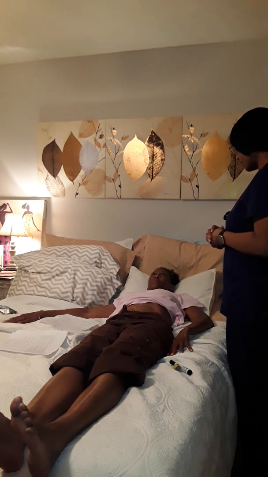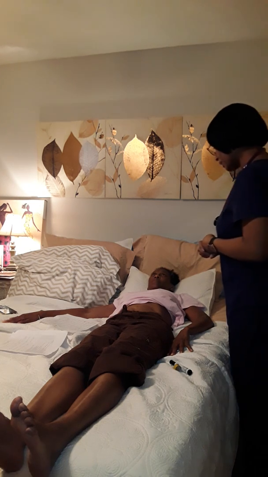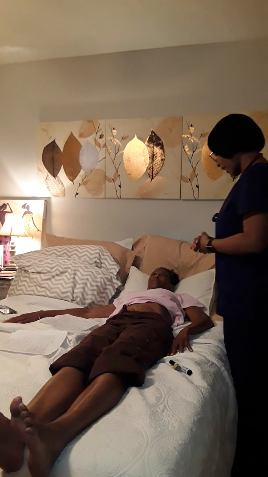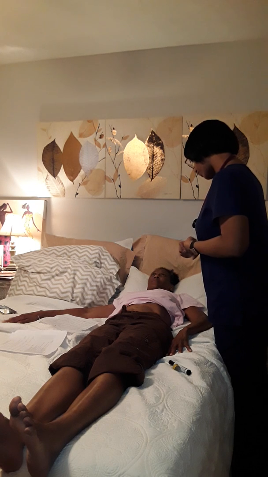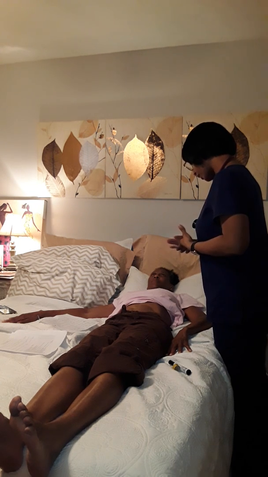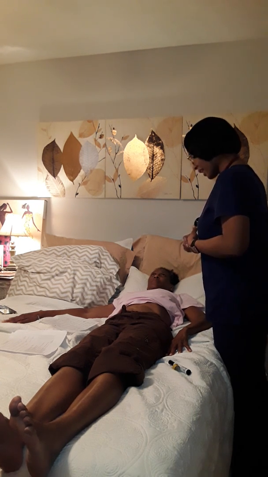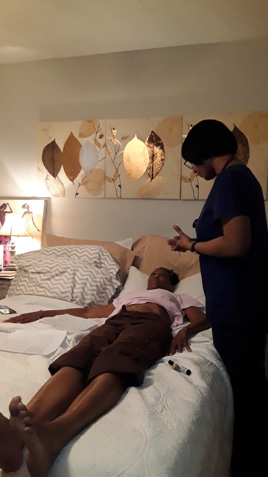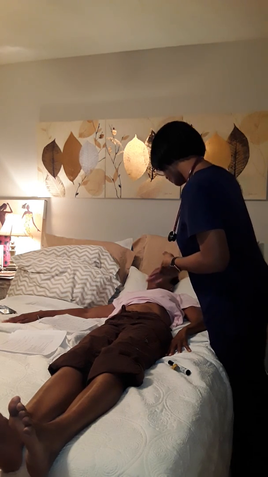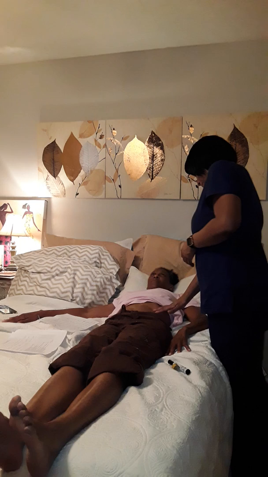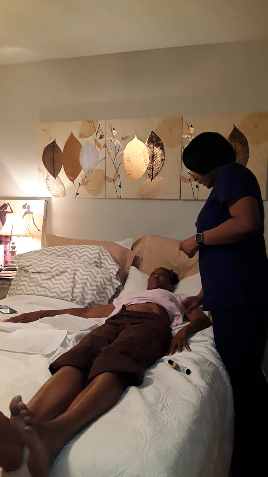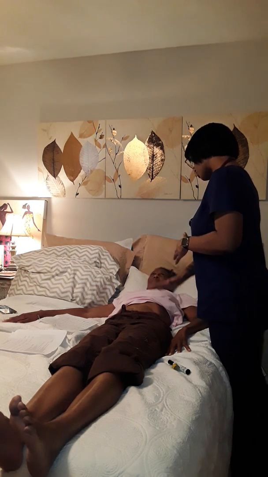I'm going to be doing an assessment on your abdomen today. I'm just going to start off by inspecting your abdomen. I'm just going to inspect for your color. Your color of your abdomen is brown, which matches the rest of your skin tone. Your shape here, you have a nice flat abdomen. I don't see anywhere where your abdomen is protruding.